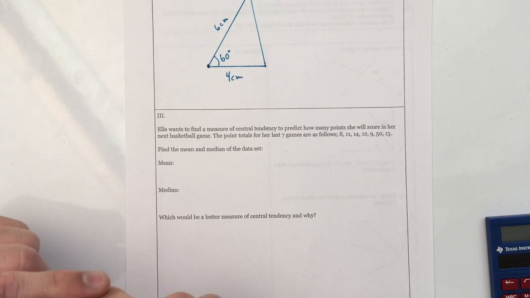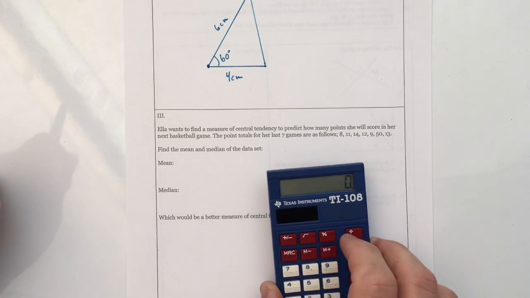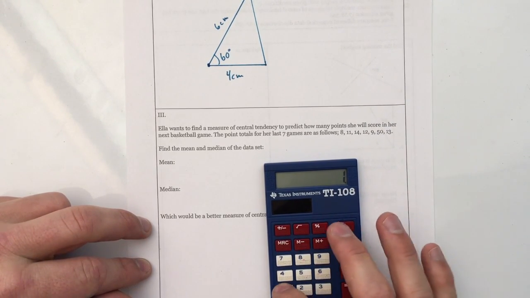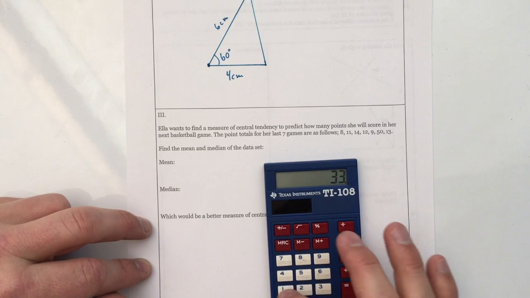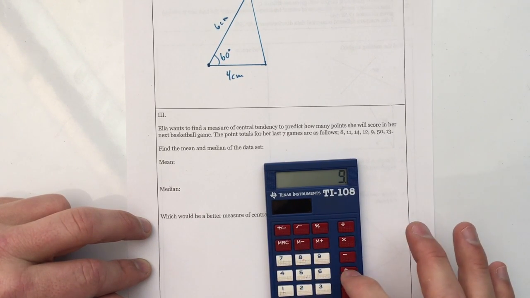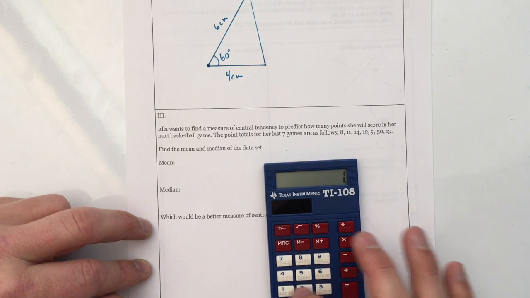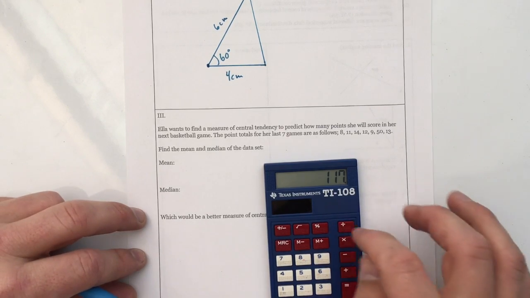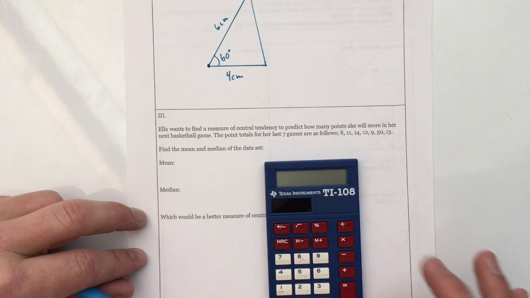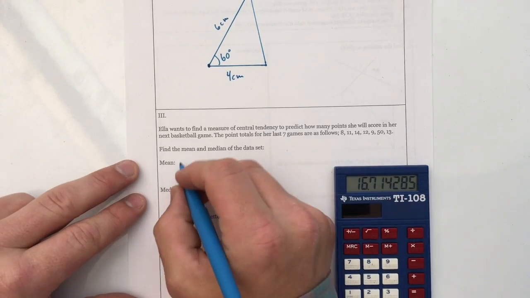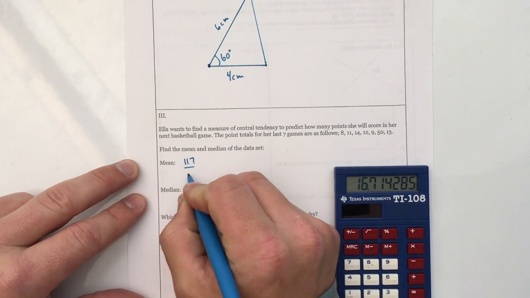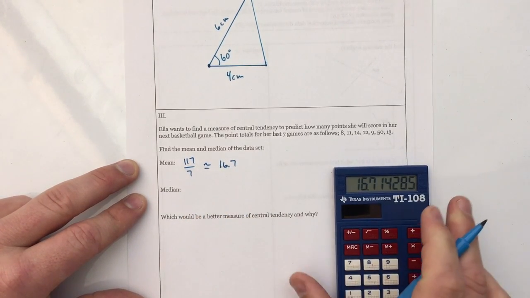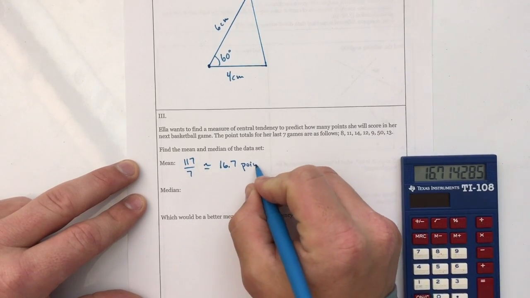Mean. Remember, the mean is the arithmetic average. So we're going to add up all 7 scores of 8 plus 11 plus 14 plus 12 plus 9 plus 50 plus 13. So she scored 117 points in those 7 games. I'm going to divide that by the number of games, which is 7, and get a mean of, I should show what I did, 117 divided by 7 is about 16.7 points per game.